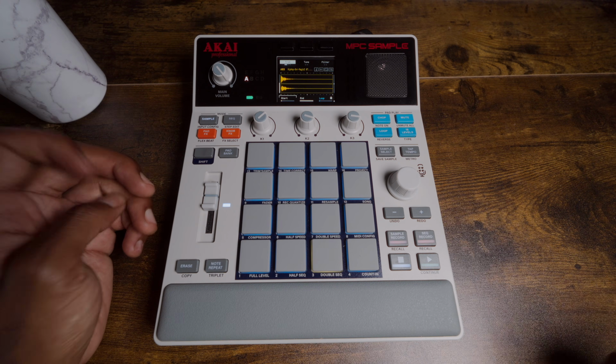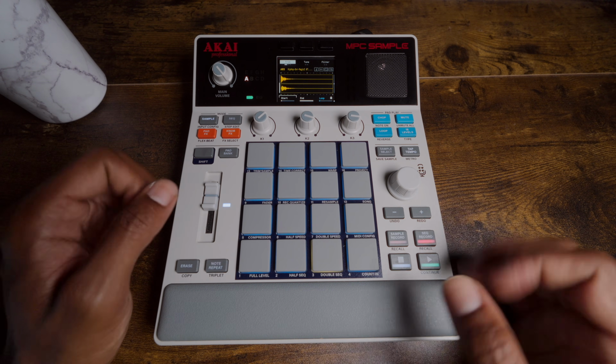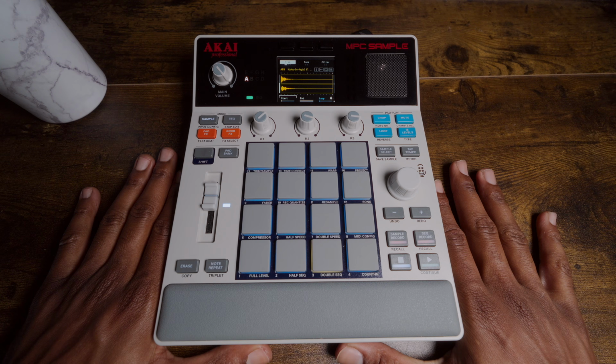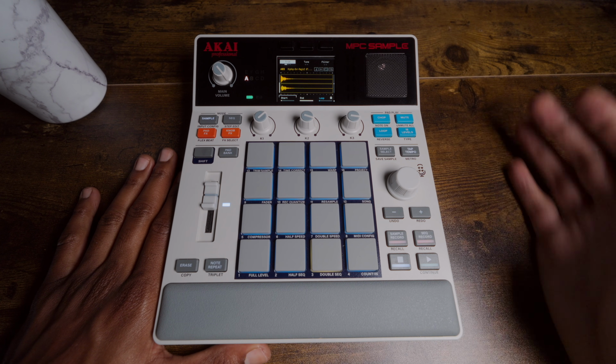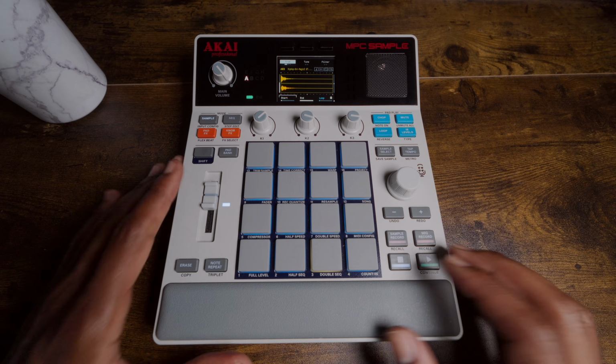Why would you want to trim samples? Because you need as much memory as you can on this standalone unit. There's nothing plugged in here. There's no hard drives. There's just a microphone hiding in the back. That's just for you. Let's keep going.